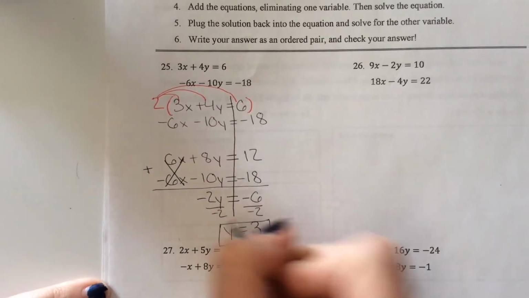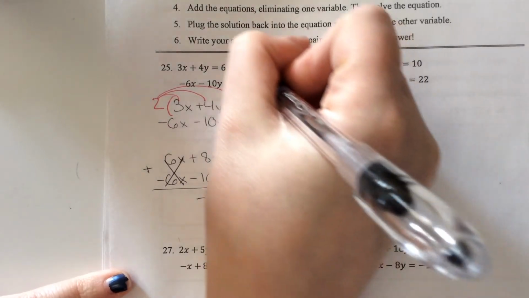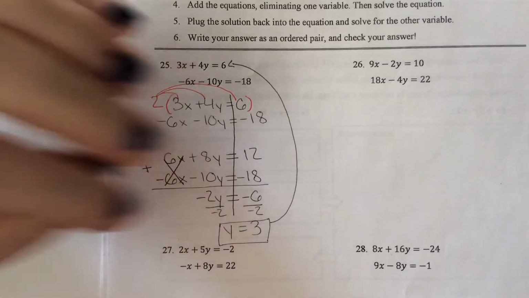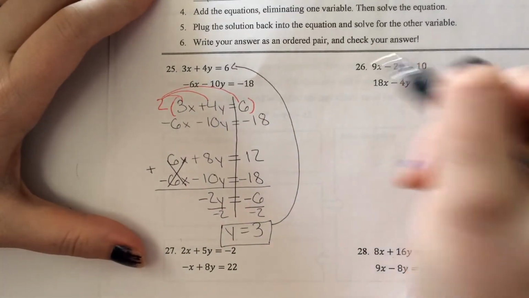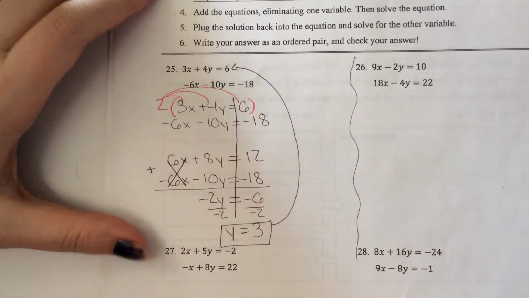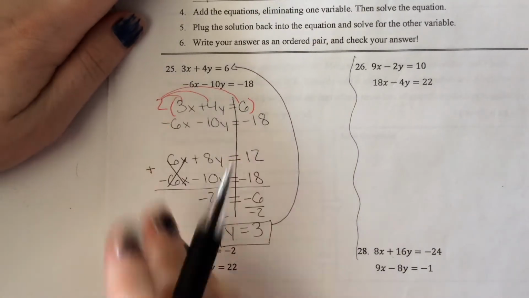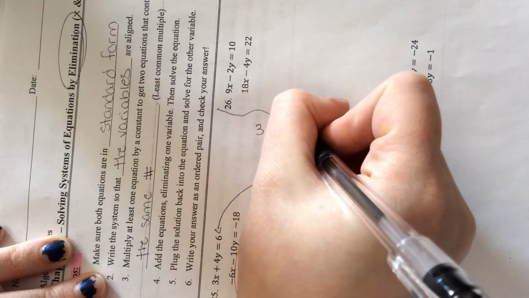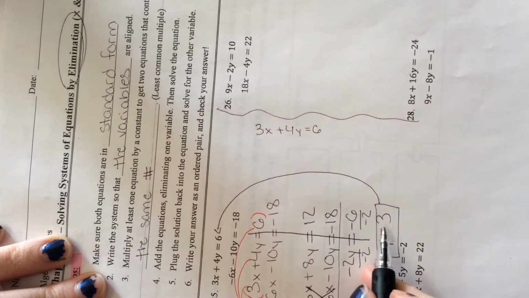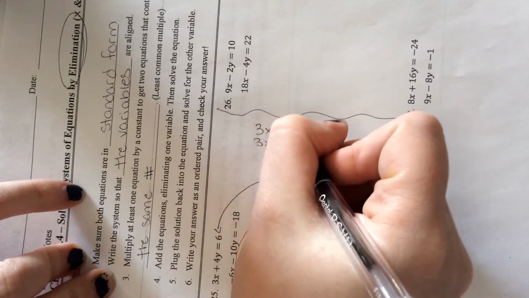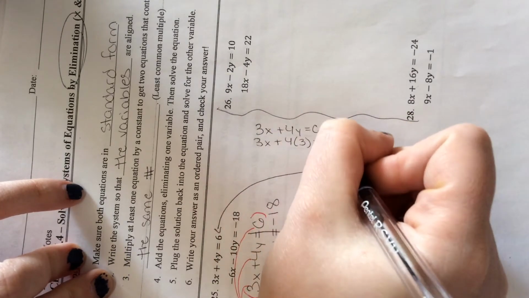Okay, so like I told you before, now you need to take this and plug it back in. Really, you can plug it into any one, but let's just say the first one so that nobody gets confused. All right, I'm running out of room a little bit, so I'm going to tilt my paper to the side, and I'm going to do that math up in this blank area that I have, okay? So 3x plus 4y equals 6. And we said y is 3, so let's plug it in. 3x plus 4 times 3 equals 6.